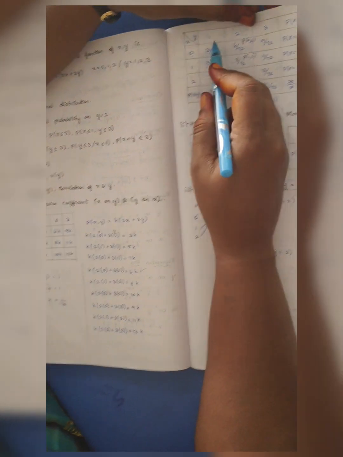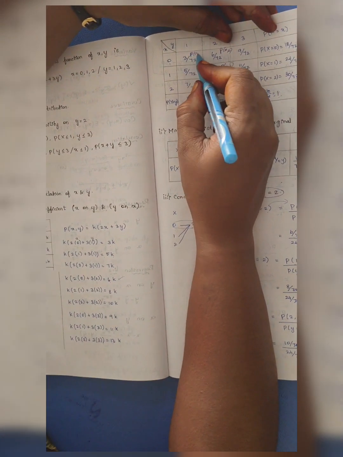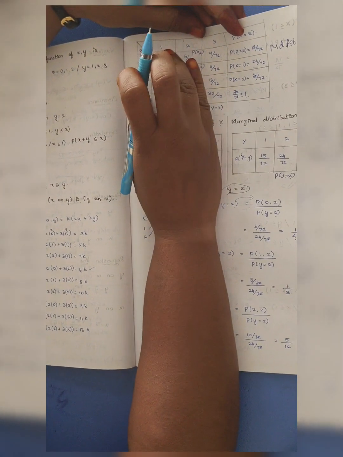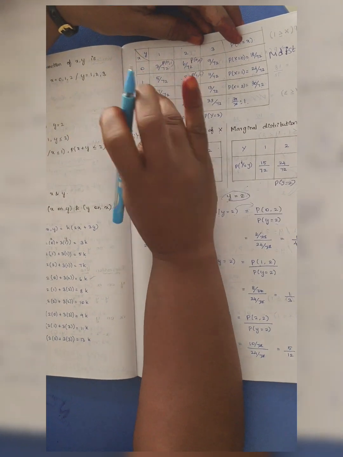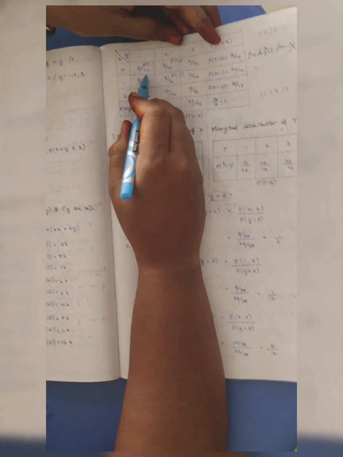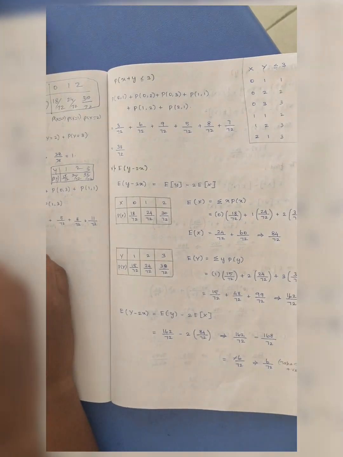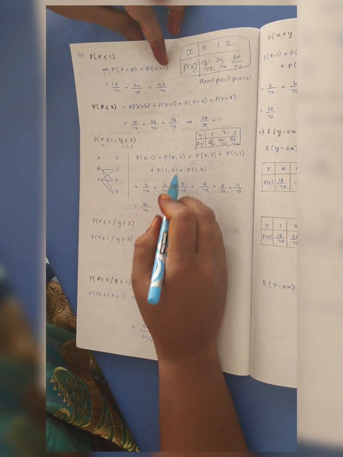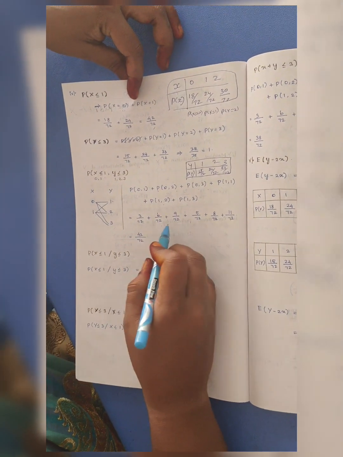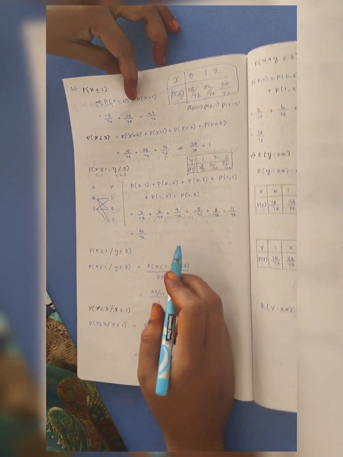If it is 0, 1, it means x value 0, y value 1. Simply write that value alone. You don't have to calculate. So that is 3 by 72. And similarly 0, 2 is 6 by 72, up to the last. The addition value is 42 by 72.